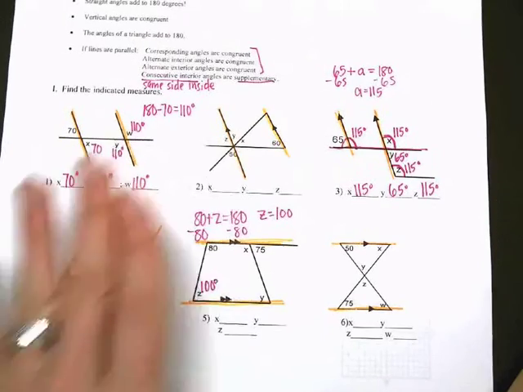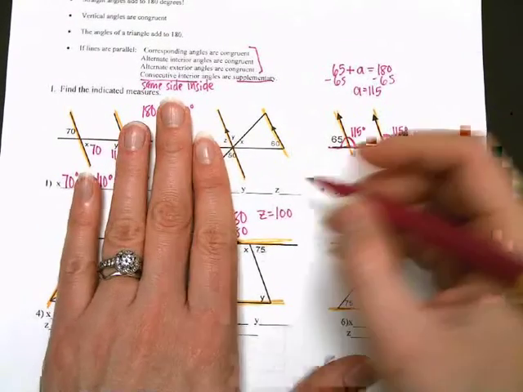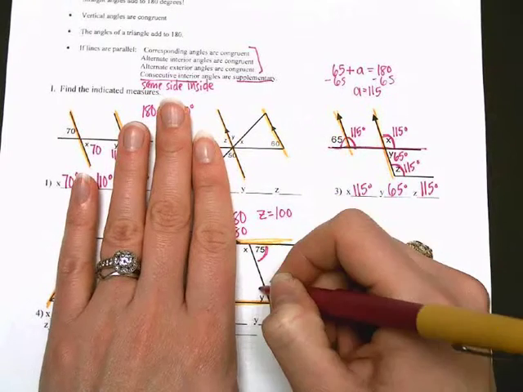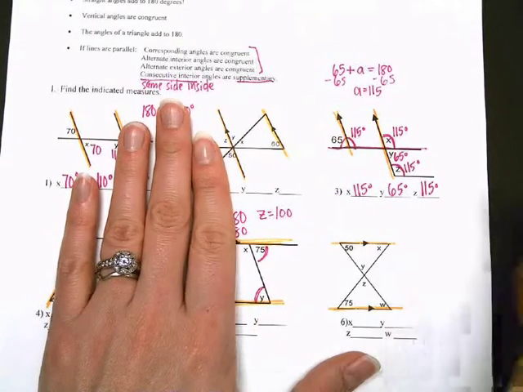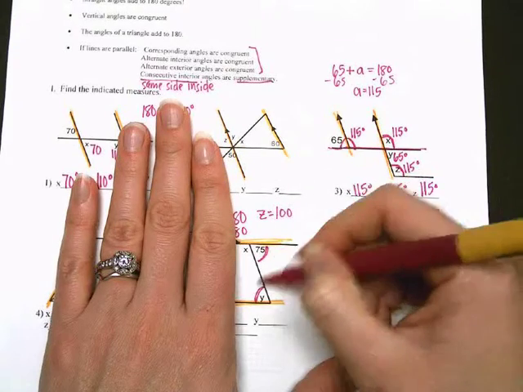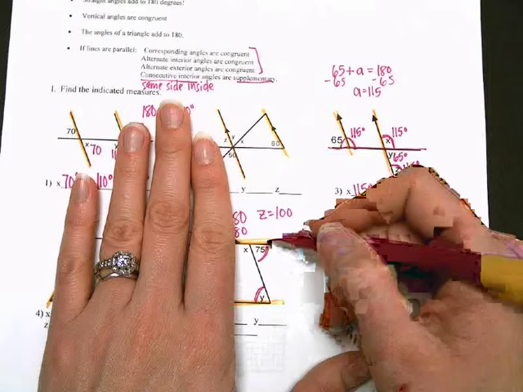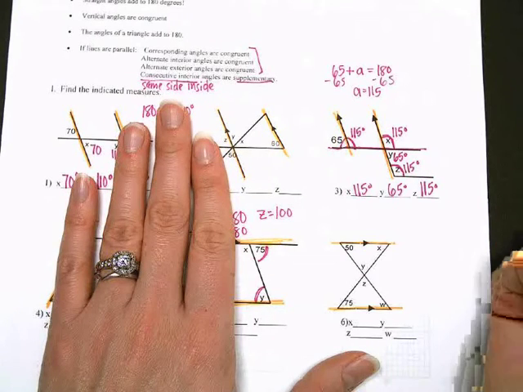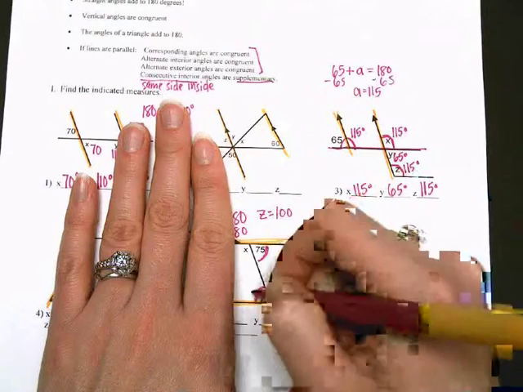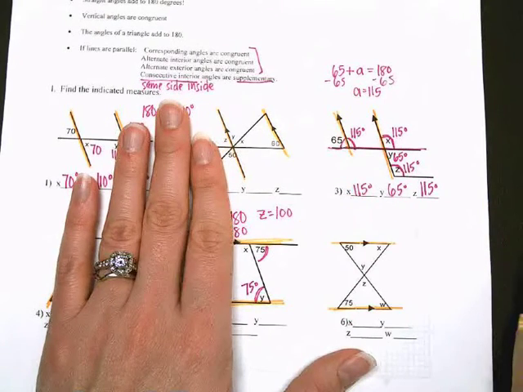Then I cover up that transversal and I focus on this other one. 75 and the y have something in common. They have a relationship. They're going to be on opposite sides of the transversal and on the inside of those two lines. So those are alternate interior. And I know when lines are parallel, alternate interior are congruent. So y is 75.